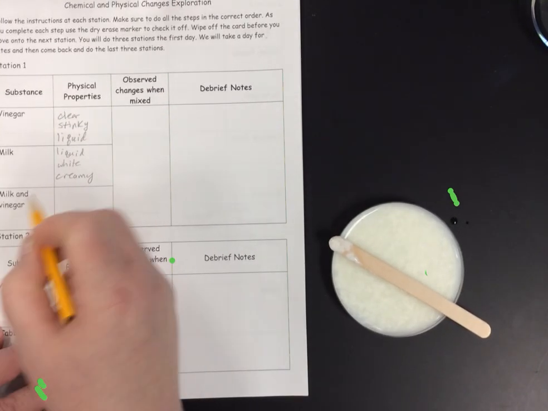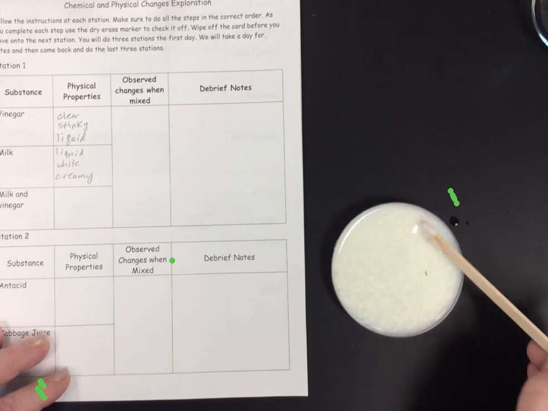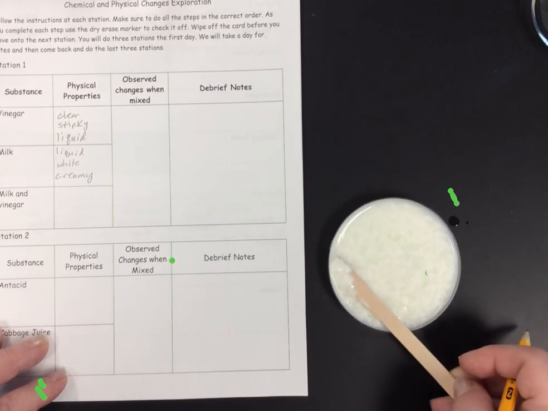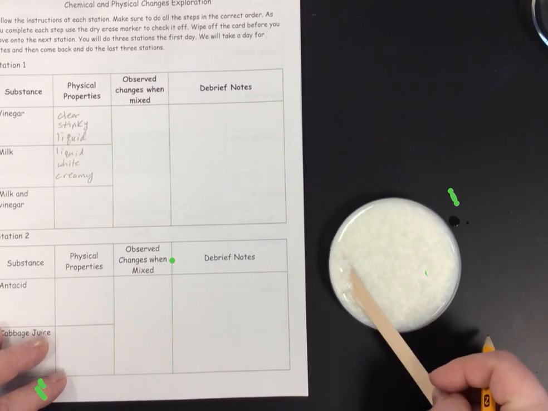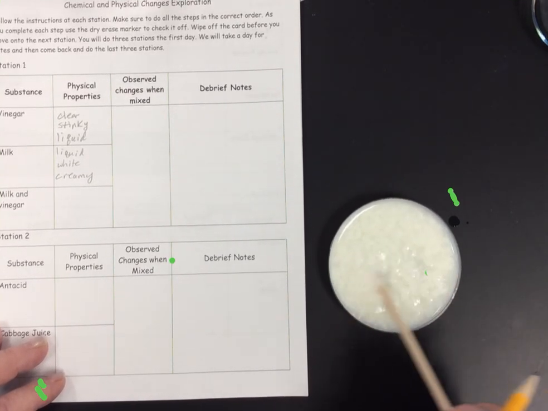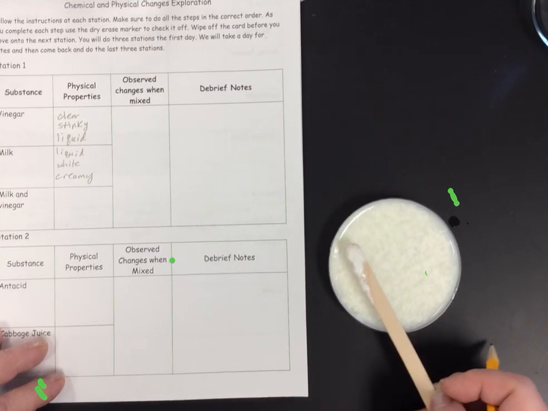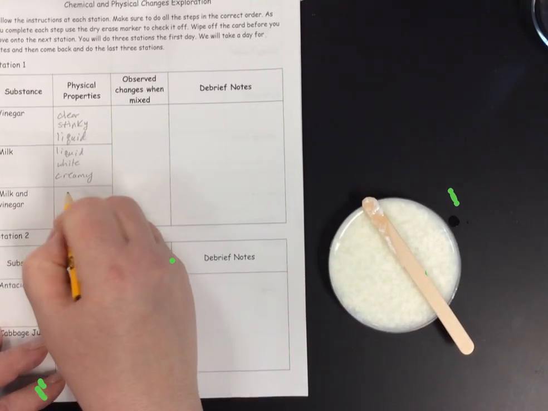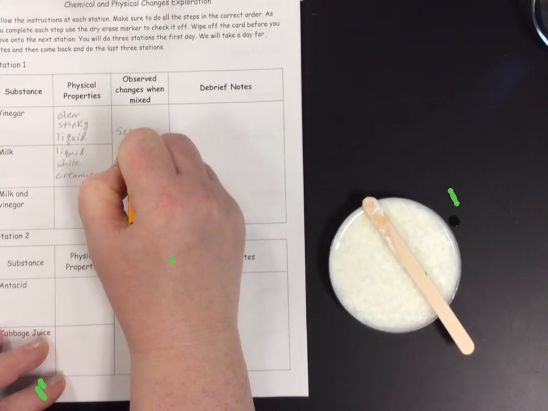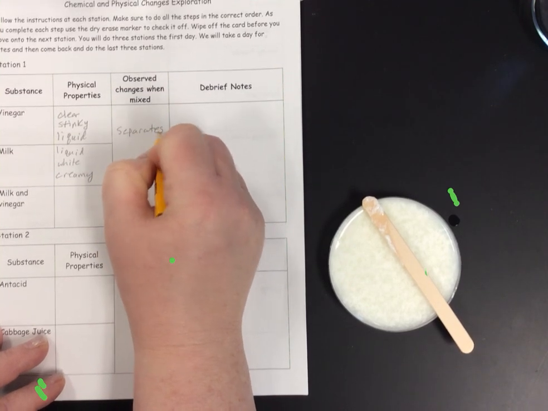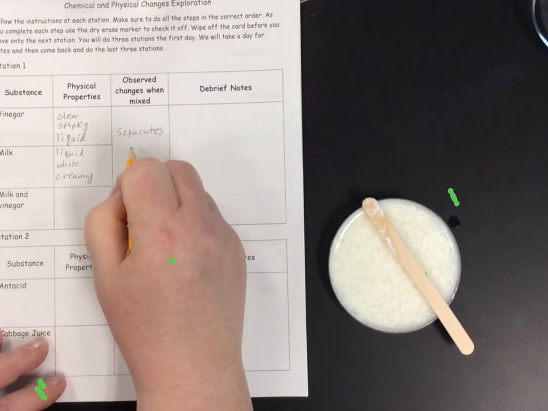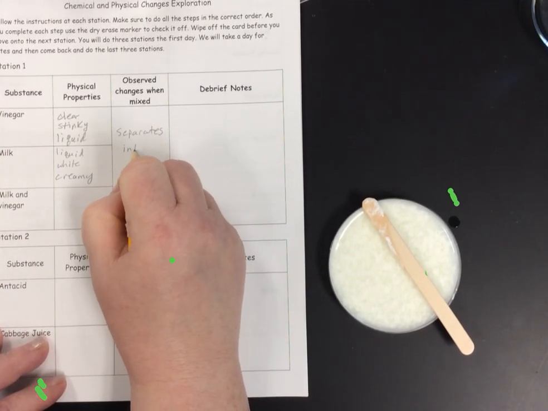The longer it sits, the more it's clumping. Yes, you can start to see that there's definitely... Oh, look at that. It's almost solid down there. You can definitely see that there's a solid versus a liquid. So there was definitely some kind of a chemical reaction because we see some things happening. So what happened when we mixed it? Those are the observed changes when mixed. Well, it separates into some solid and some liquid.